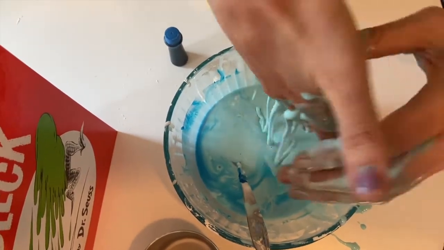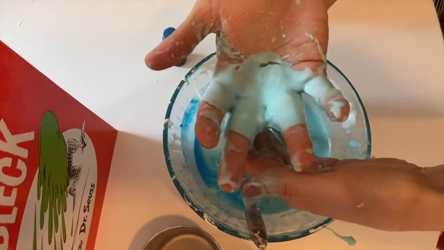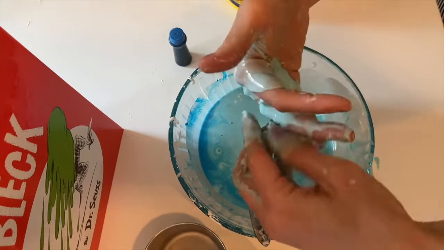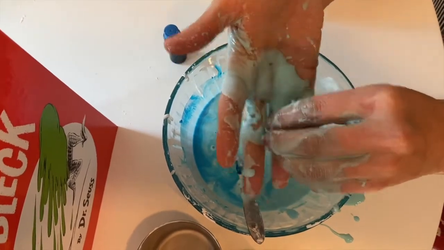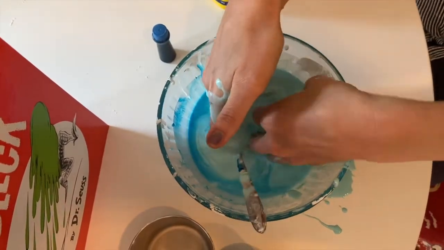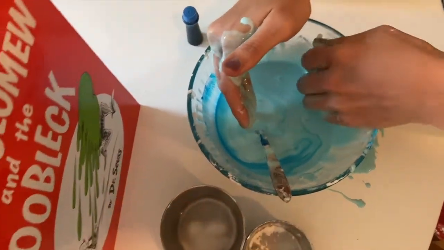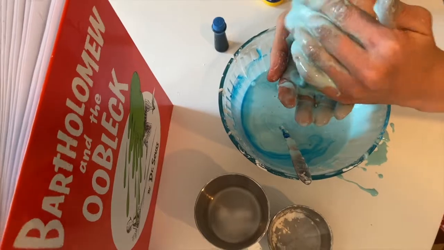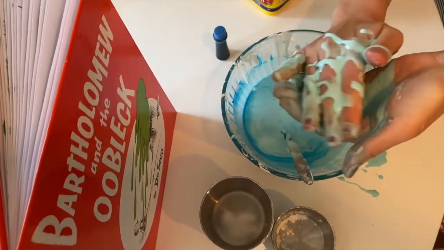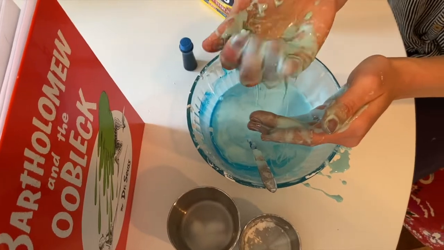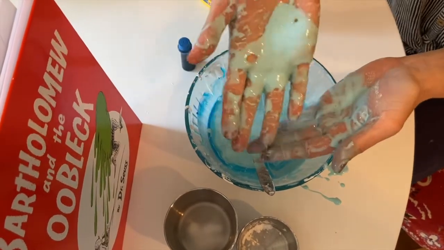Teaches us about the states of matter and how not every material in the world fits perfectly into solid, liquid, or gas, but we will continue to practice that a little bit more next week. So this was our OOBLECK, and if you didn't listen to the Bartholomew and the OOBLECK reading, make sure to check it out. Oh, it's so gross. So it's solid in my hand for a second, and then it goes back to its liquid state.